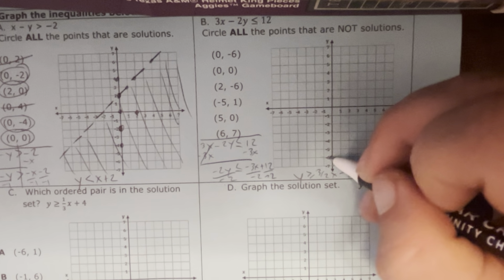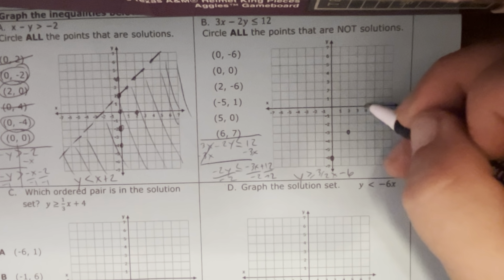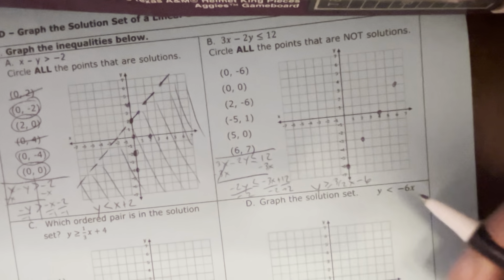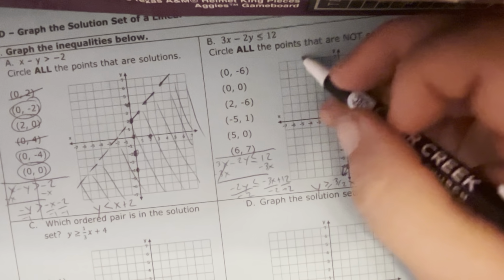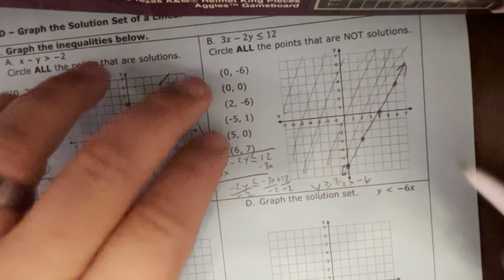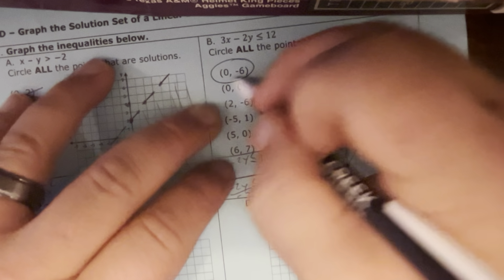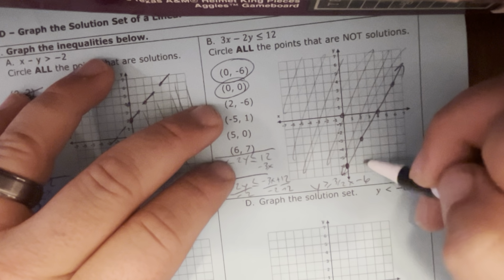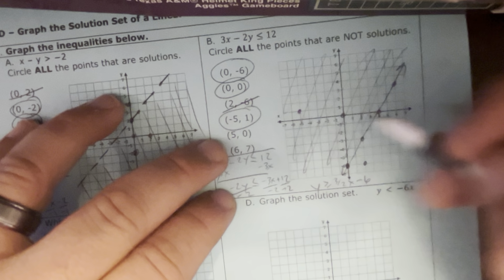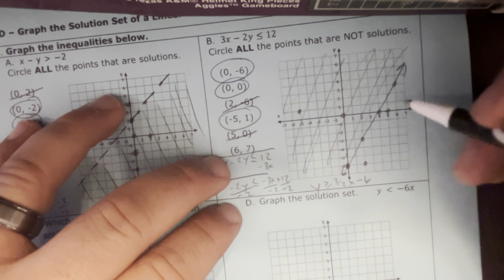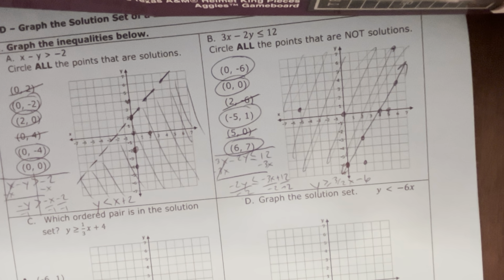So we're going to start at negative 6, and we're going to go up 3 over 2, because that's the slope. Up 3 over 2. Up 3 over 2. It's a solid line because it has the equals. And we're shading above. So (0, -6) is on the solid line, so it counts. (0, 0) counts. (2, -6) is outside, nope. (-5, 1), yep. (5, 0), nope. And (6, 7), (6, 7) is in the solution set.